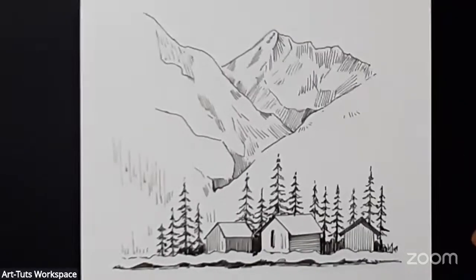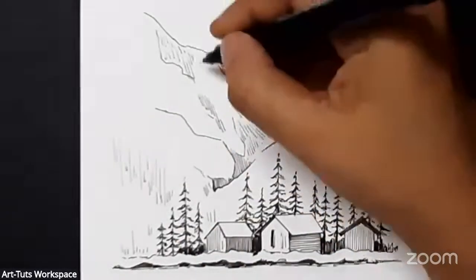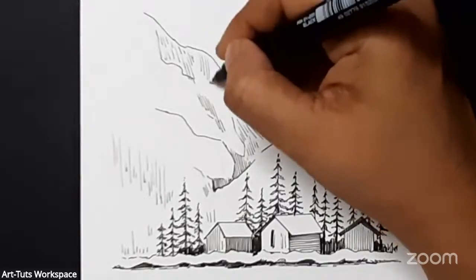We don't even need to cover everything. You can just put some shades and leave it.